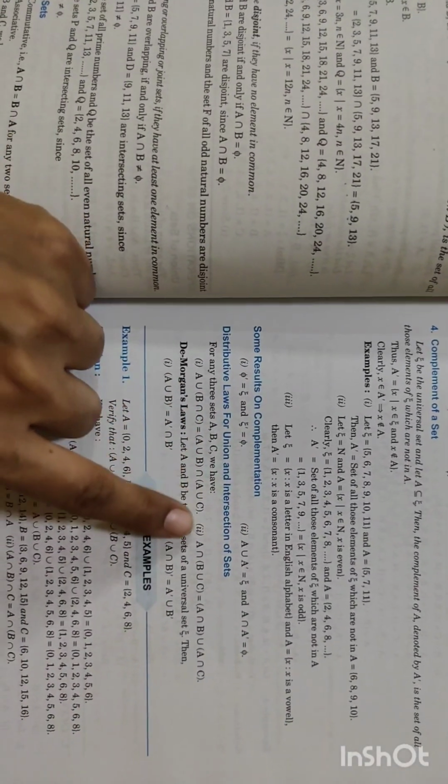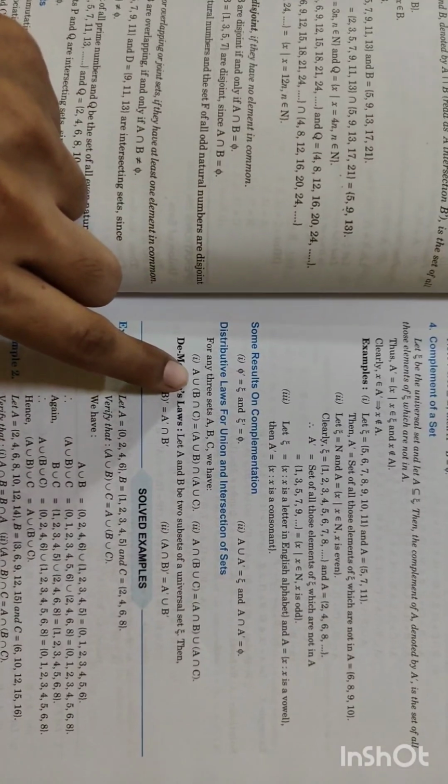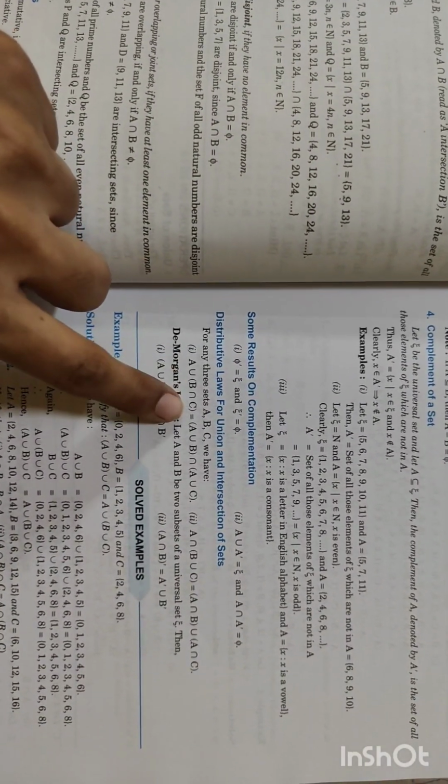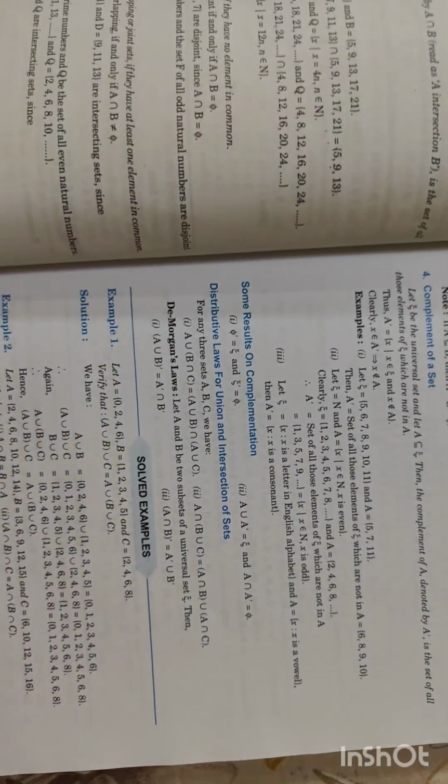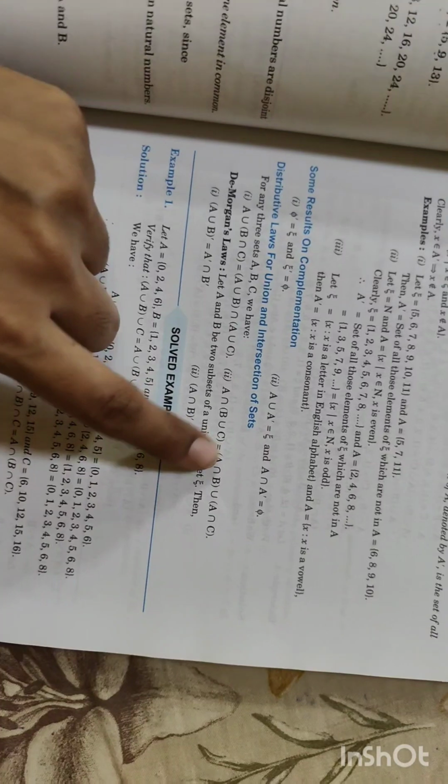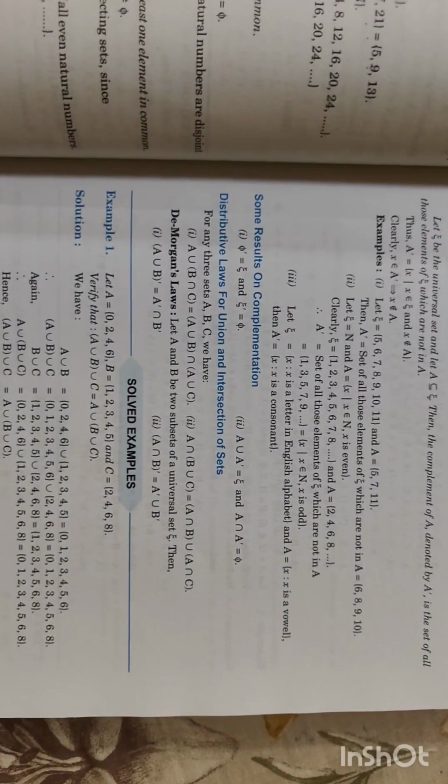Now distributive laws for union and intersection of sets. A union (B intersection C) is equal to (A union B) intersection (A union C), because A is common for both of these. We can multiply this with this and this with this. So this is like this. A intersection (B union C) will be again the same: (A intersection B) union (A intersection C).